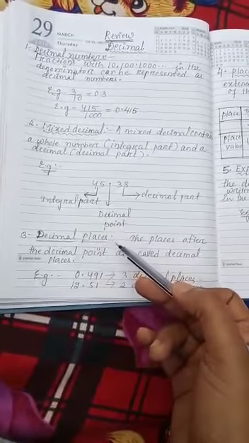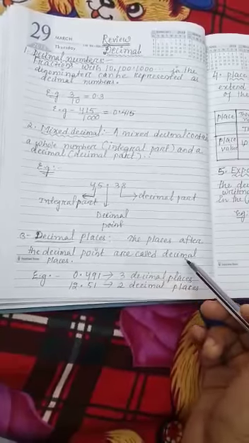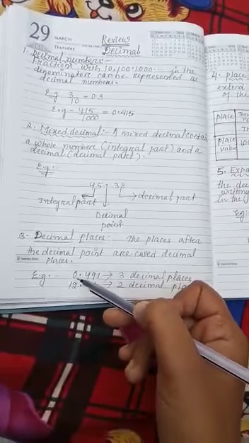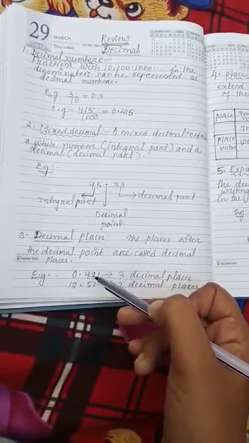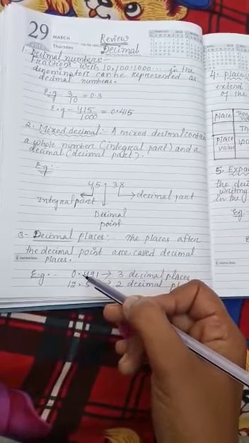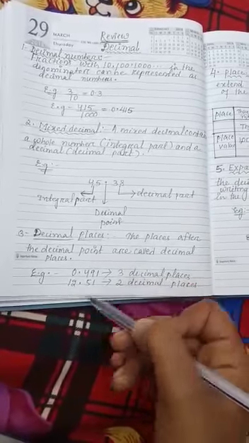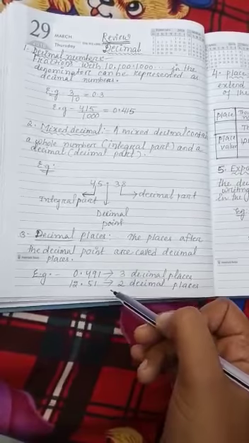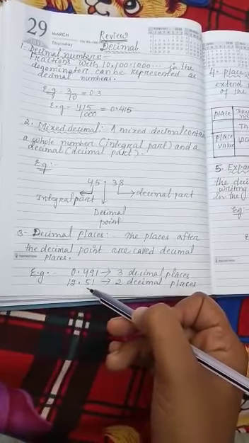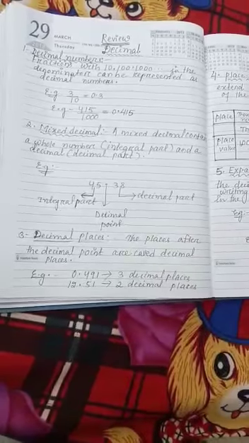Then decimal places. The places after the decimal point are called decimal places. Here one example is 0.491. After the decimal there are 3 digits, so 3 decimal places. 12.51. In 12.51 there are 2 digits after the decimal, so you can write 2 decimal places. Okay.